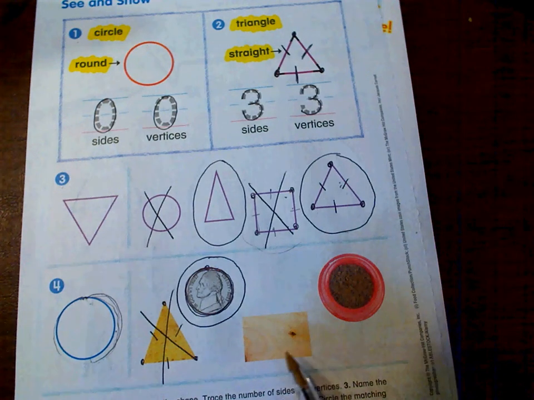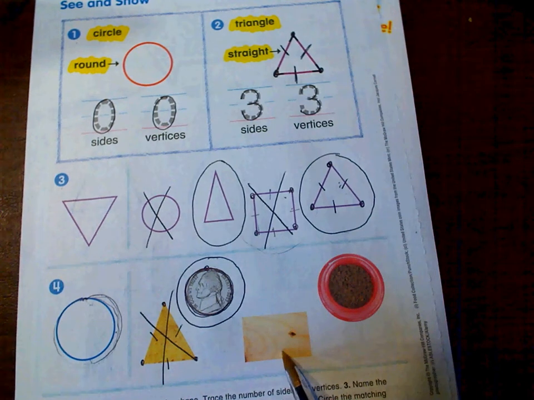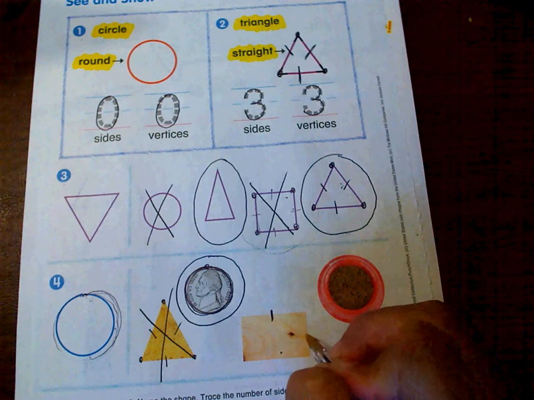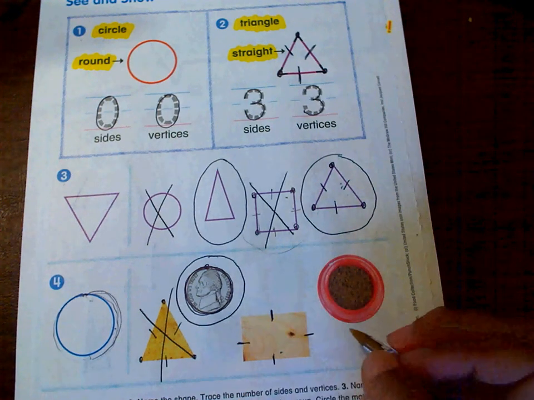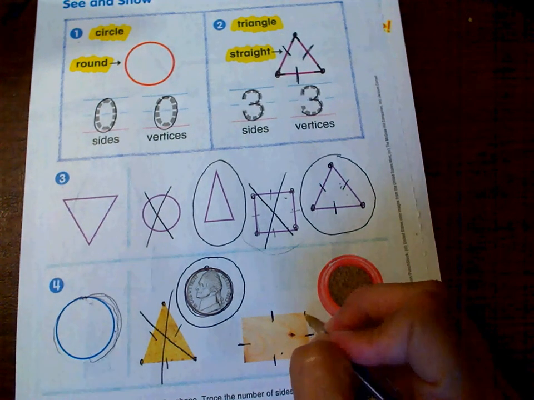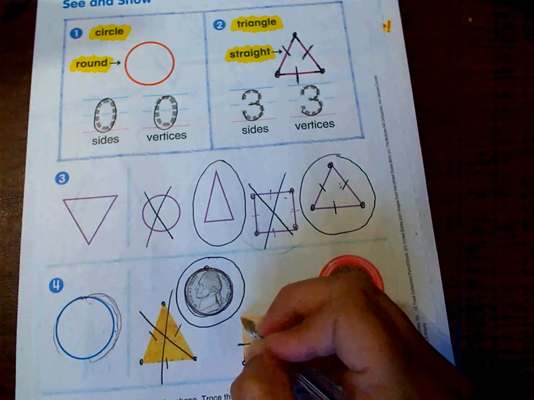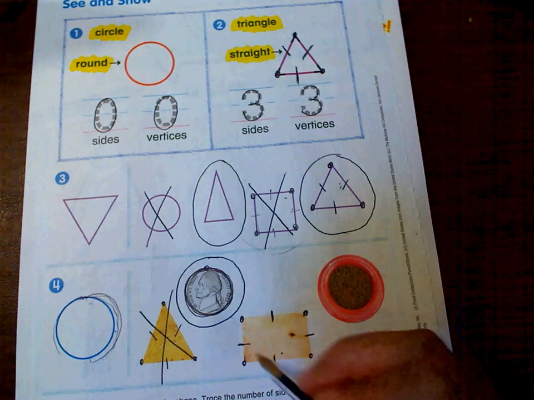Let's look at this. This is a piece of wood. Now, this could be a tricky one. Let's count the sides on this one. 1, 2, 3, 4. I know a couple shapes that have 4 sides. Let's count the vertices. 1, 2, 3, 4. Good job, boys and girls. So this shape has 4 sides and 4 vertices.